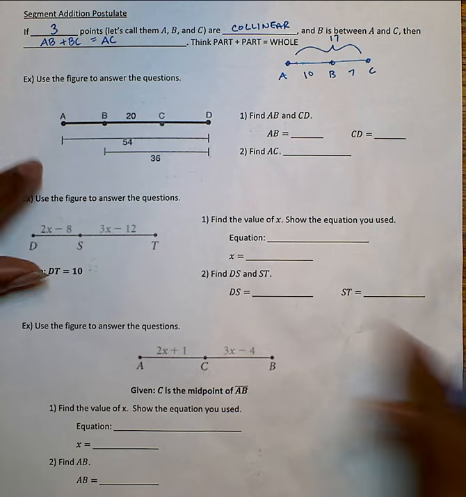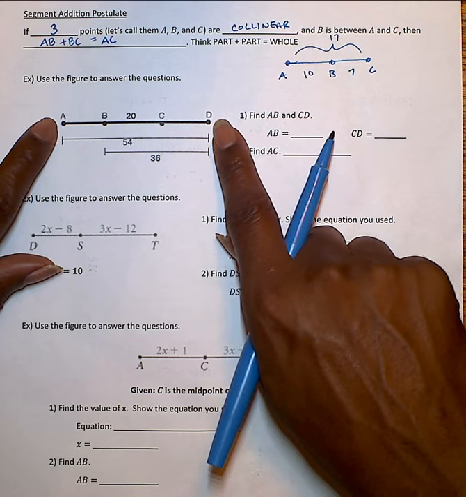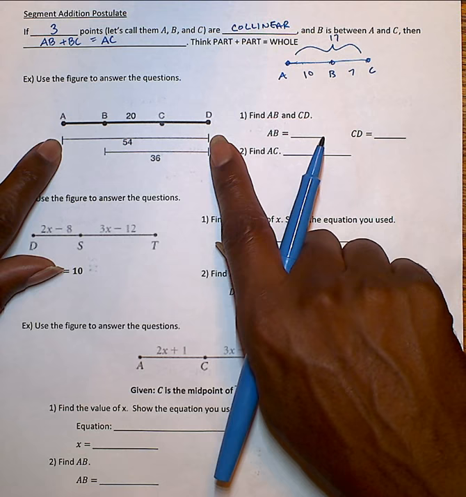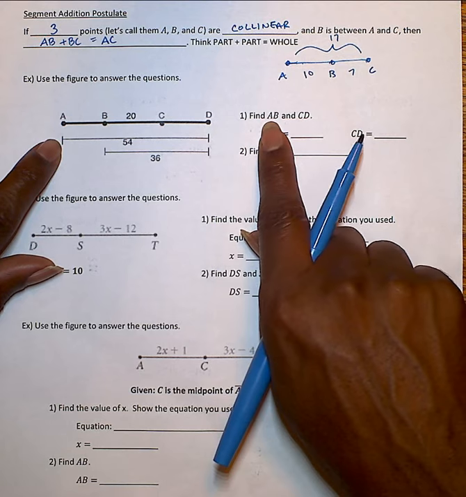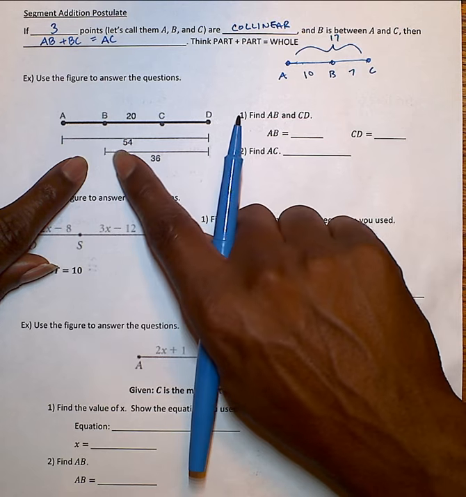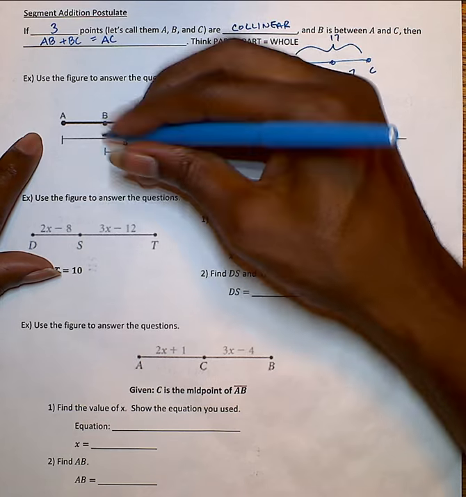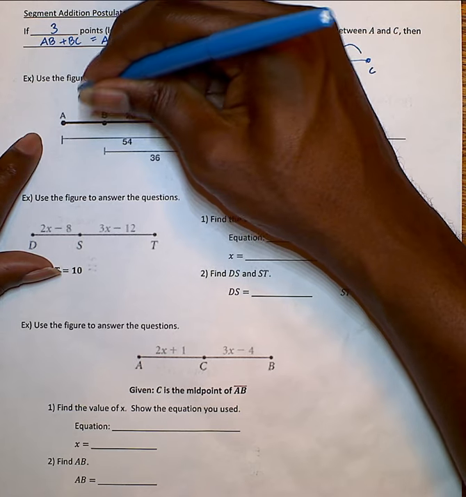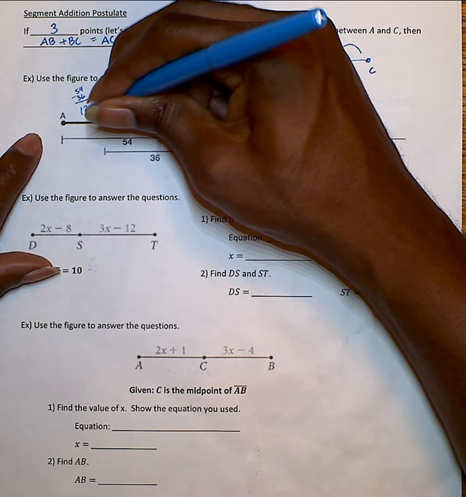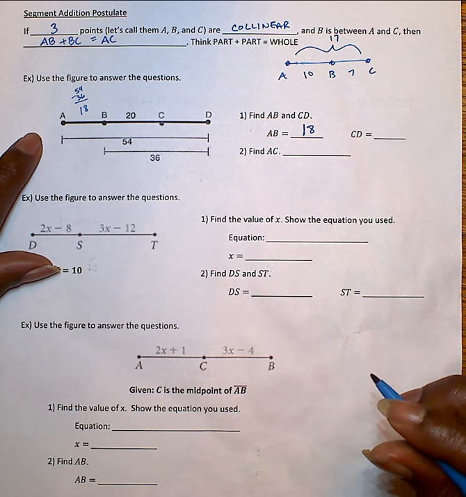So, number 1, we're given this diagram, and in this diagram they tell us that AD is 54. We can tell by that marking. We need to find AB. BD is 36. So what's this distance here? This distance here has to be the difference between 54 and 36, and that is 18. So AB is 18. Did I do that right? Yes. Okay.